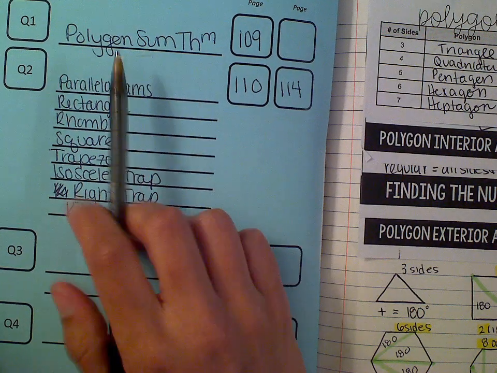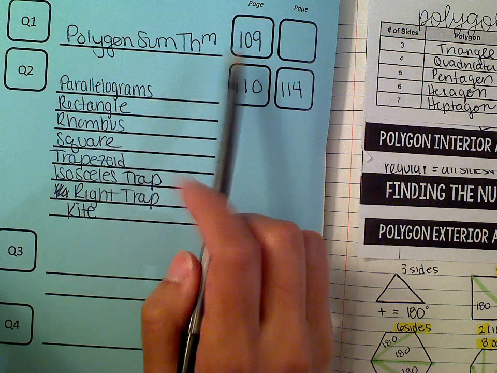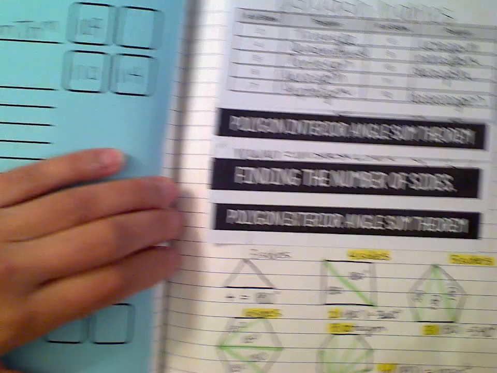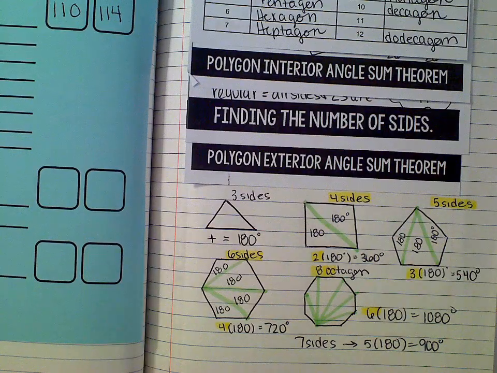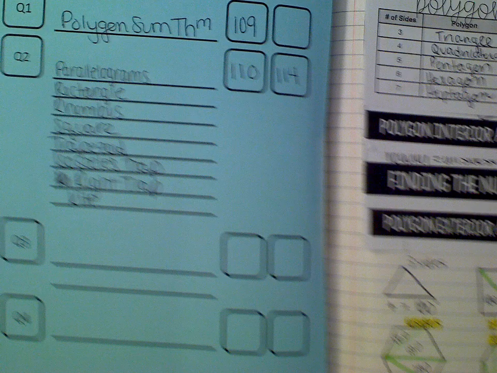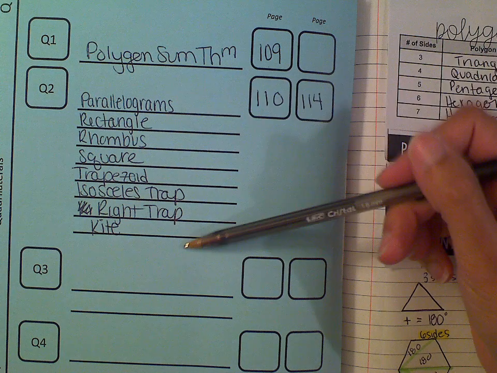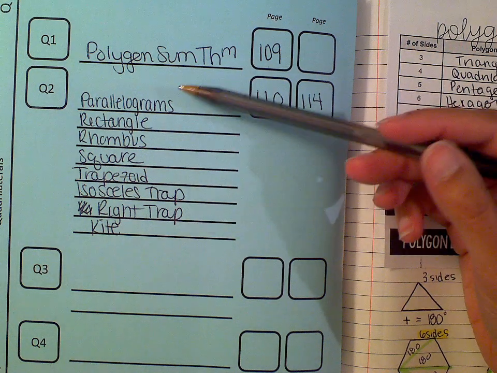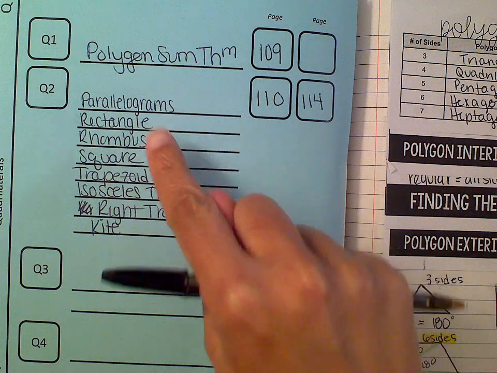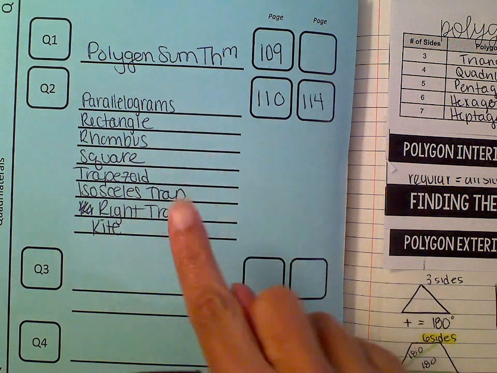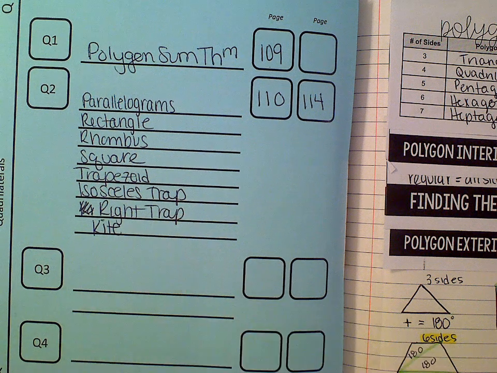And then the first thing we talked about was the polygon sum theorem, and I put that right on 109. So we got that right here, where I did this little thingy of fun. And then we got a whole list of the quadrilaterals. So I went through that whole PowerPoint of all their different properties. So parallelograms, rectangle, rhombus, square, trapezoid, isosceles trap, right trap, and kite.